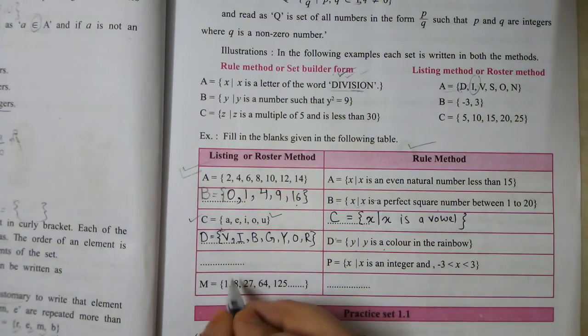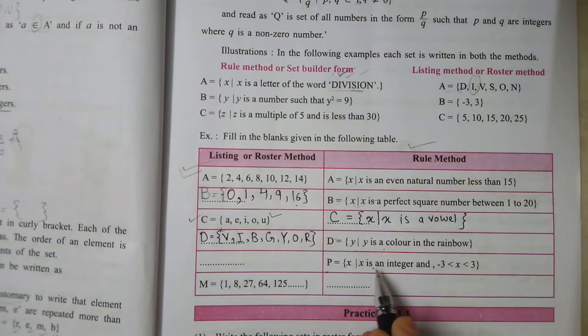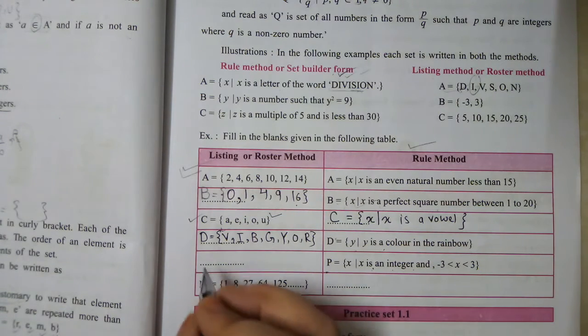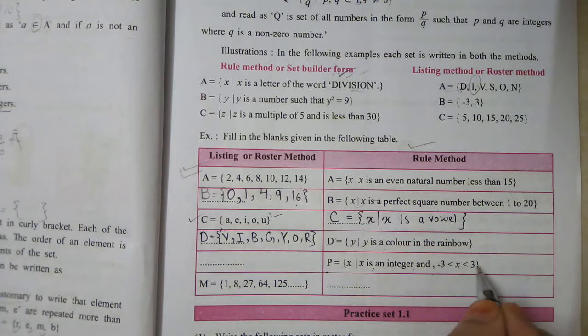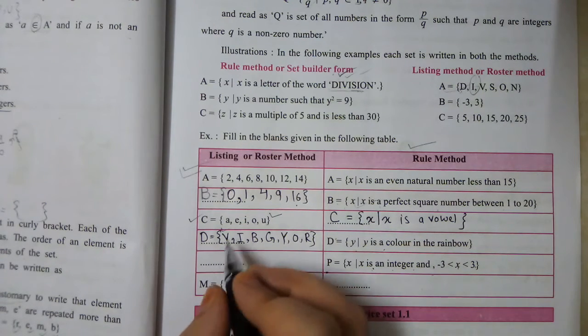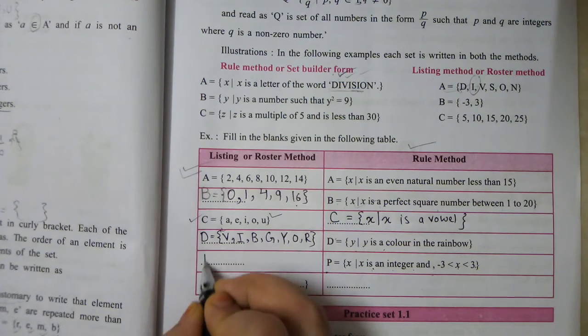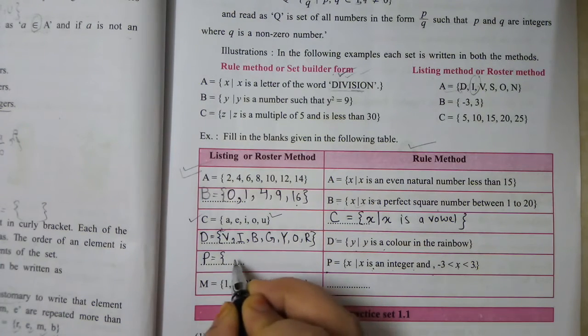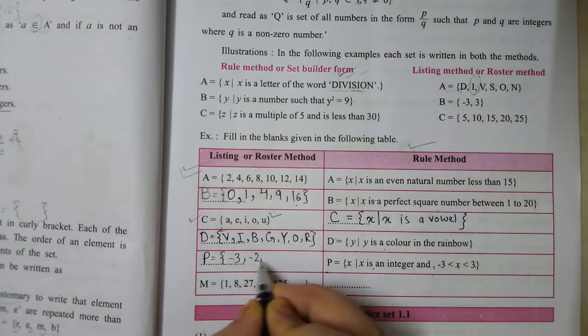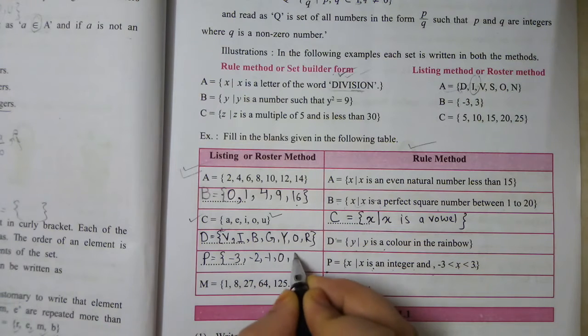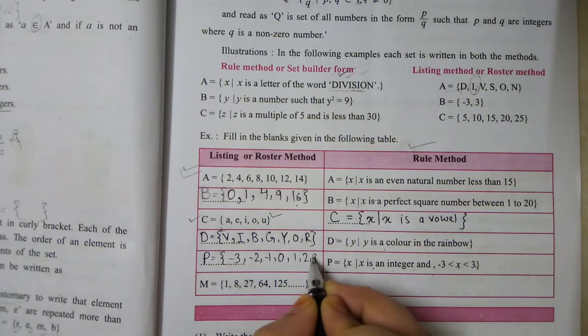All right, and next is P is a set of integers. So these are integers between 3 and minus 3. So we will write set P, curly bracket, minus 3, minus 2, minus 1, then 0, 1, 2, sorry, 3.